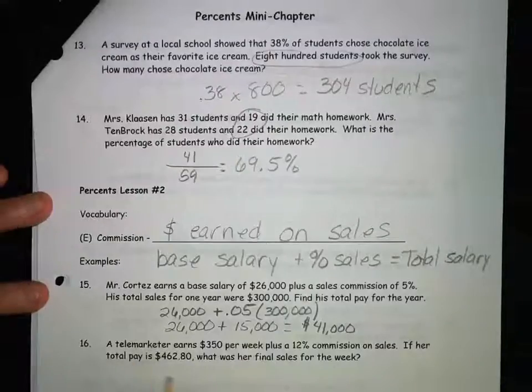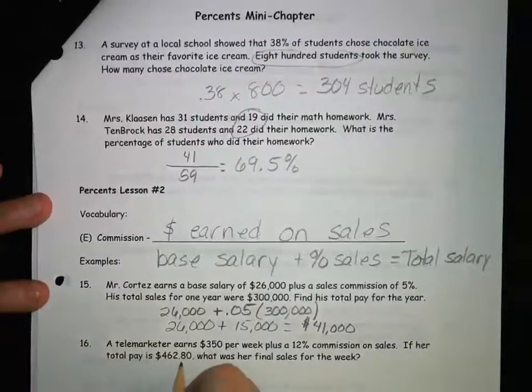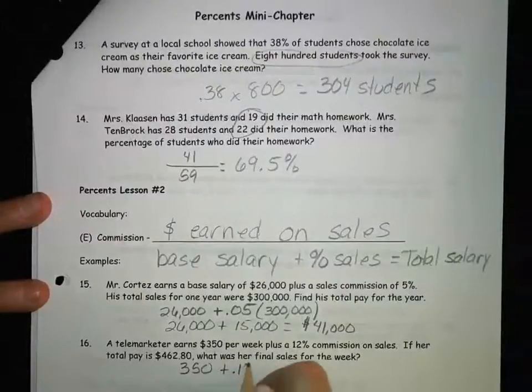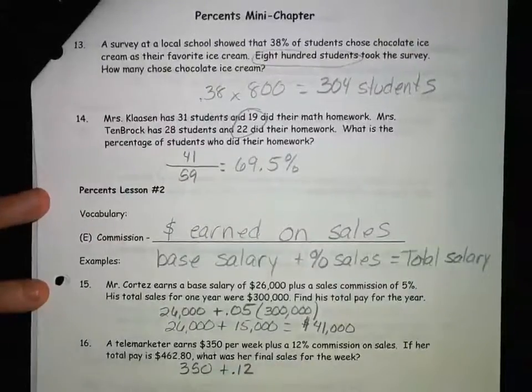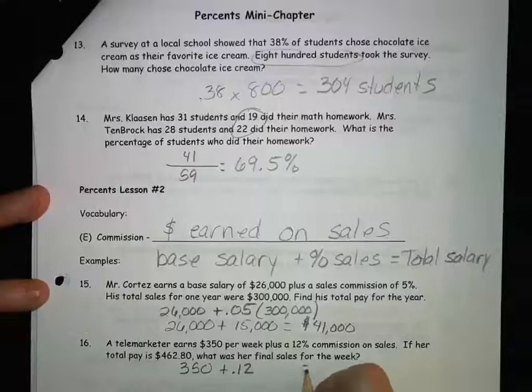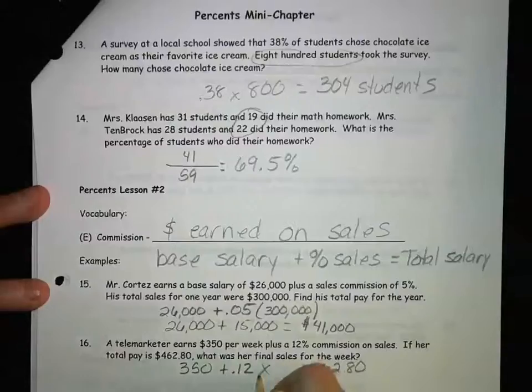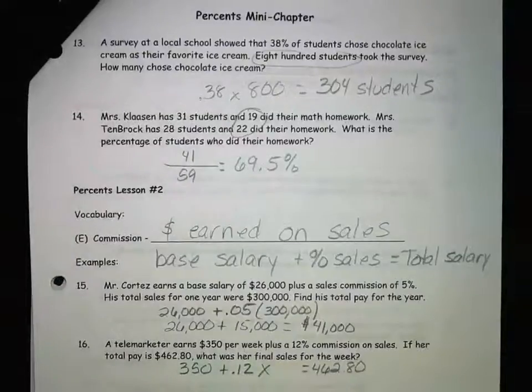Number 16, a telemarketer earns $350 per week plus 12% commission. This time they tell us the total pay is $462.80, and we are trying to find the sales.